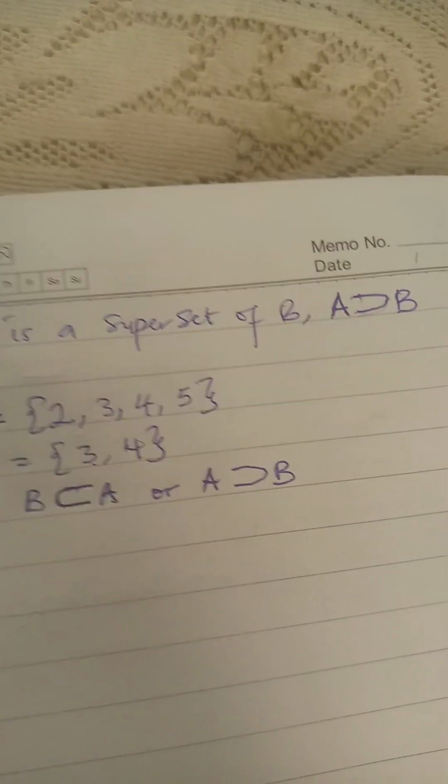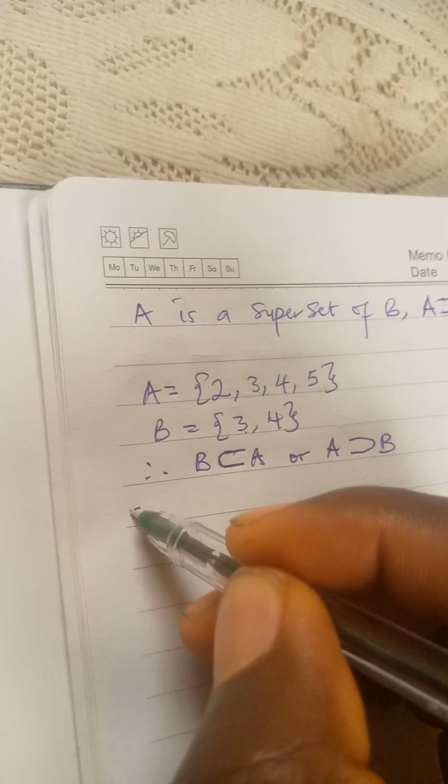I think that's clear enough. All right, on to the next. Let's look at power set. Okay, that's number 5.